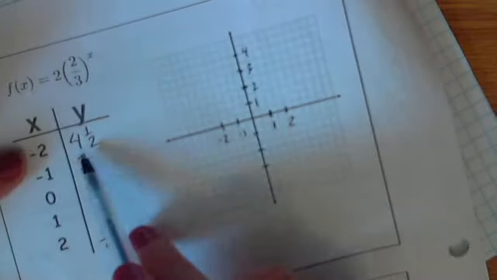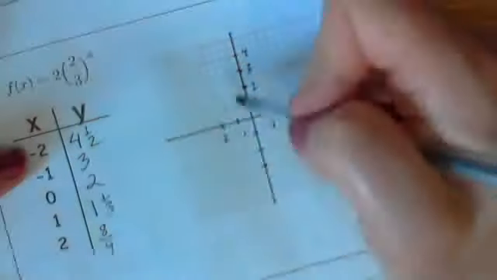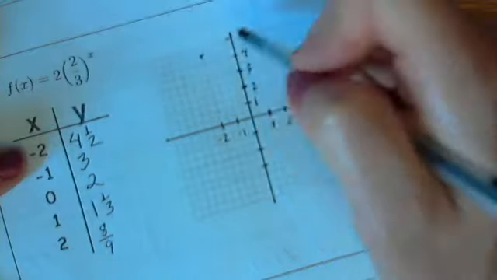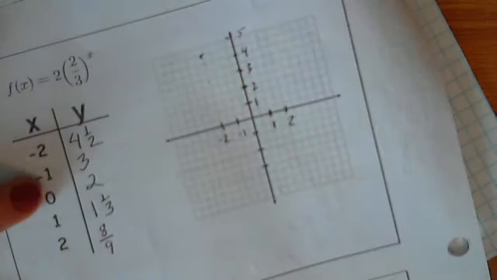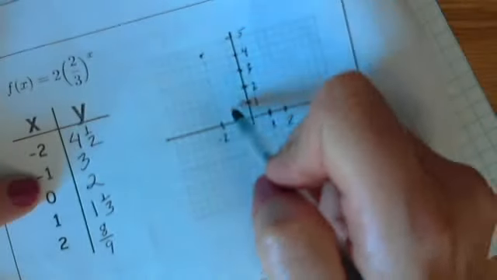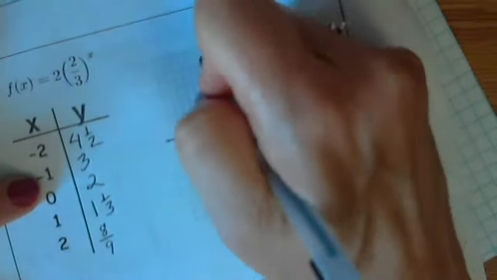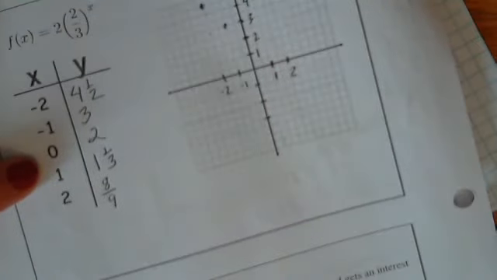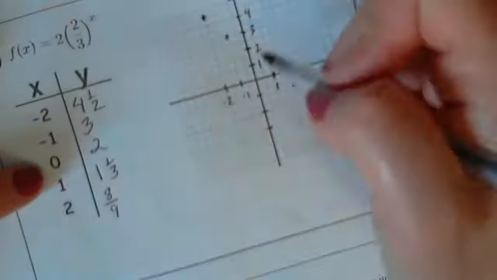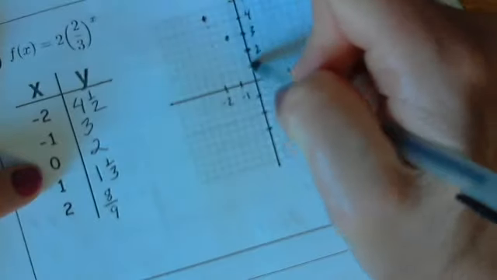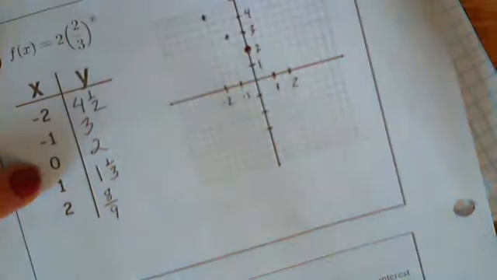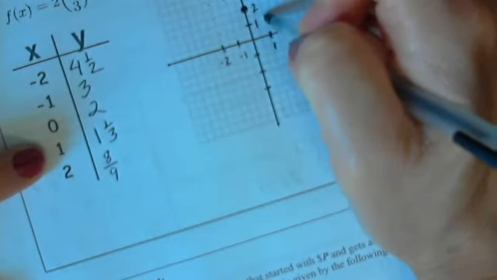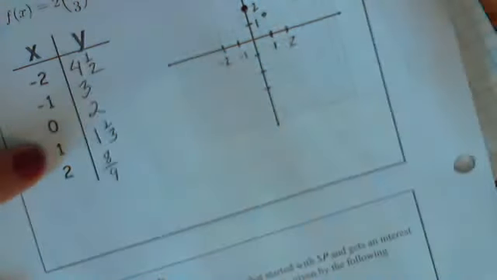Okay, let's take a look at -2, 4 1/2. Left 2, up 1, 2, 3, 4 1/2, because 5 is here, and I want to go halfway in between. -1, 3. Left 1, up 1, 2, 3. Okay, this is an exponential function. It should make a curve. By the time I graph the next point, it should start to look like it's curving. 0, 2. 0, don't go left or right. Up 2. Doesn't look like a curve yet. Let's try the next one. 1, 1 1/3. To the right 1, up 1, and not quite a half. Now it looks like it's going to start curving.